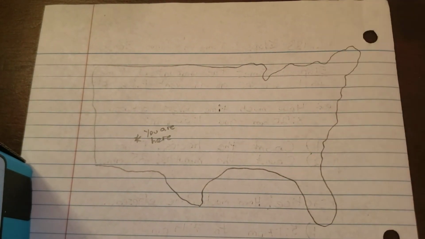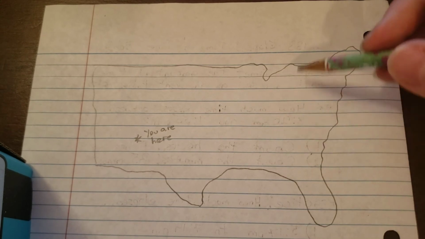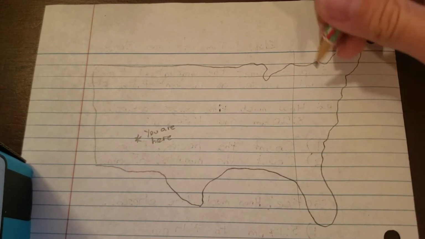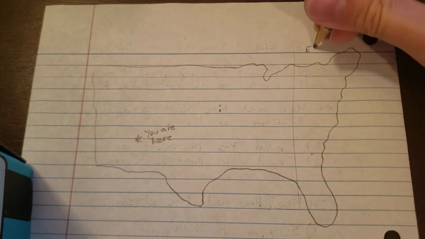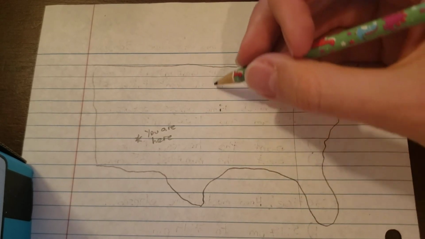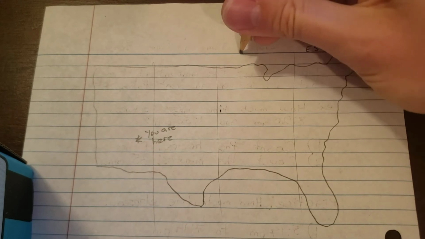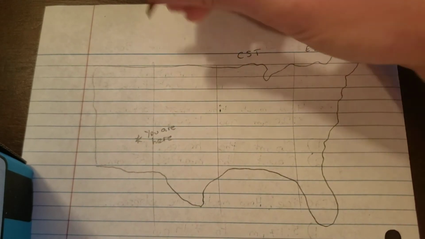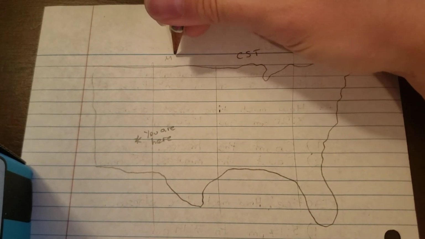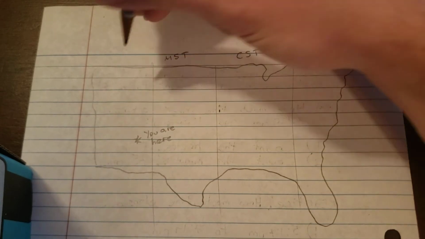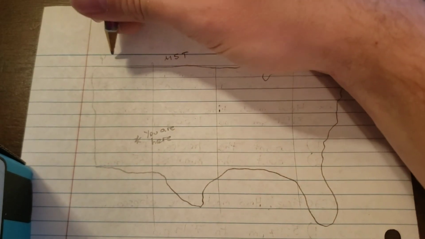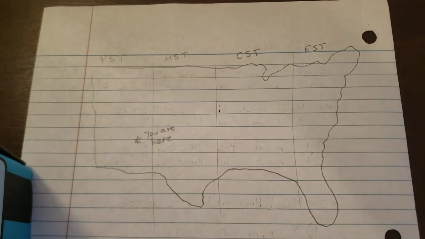Well, it's split up into 4 different time zones. We have Eastern Standard, then we have Central Standard Time, then we have Mountain Standard Time and Pacific Standard Time.